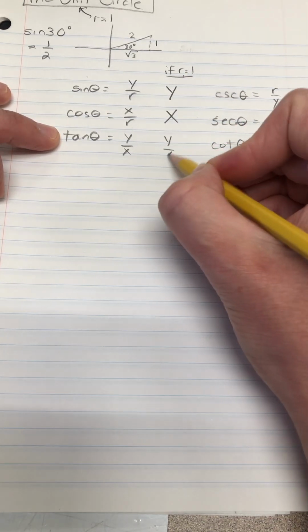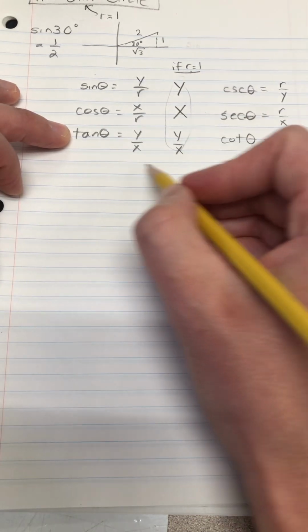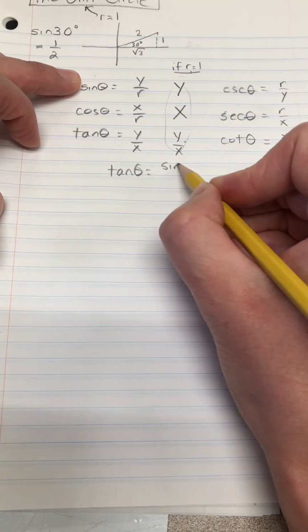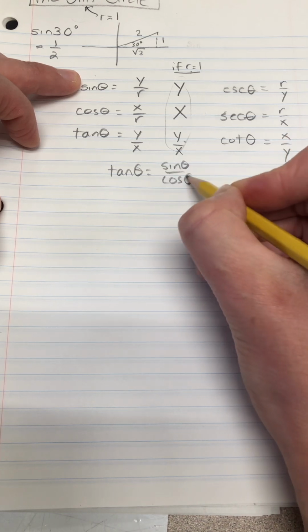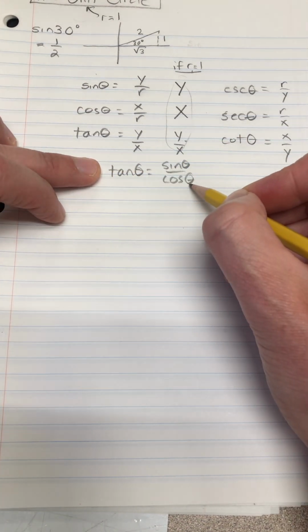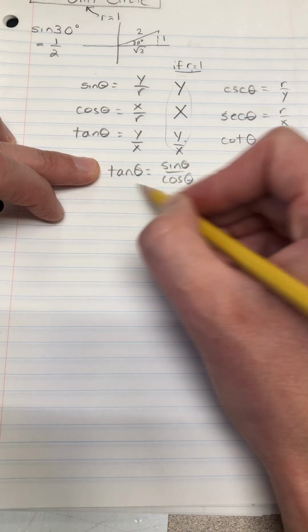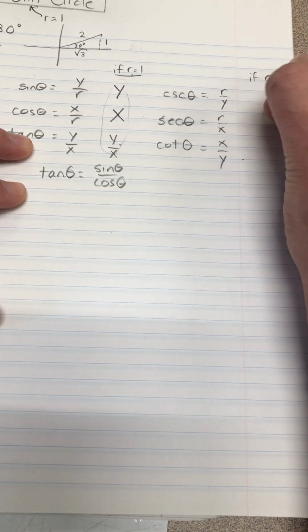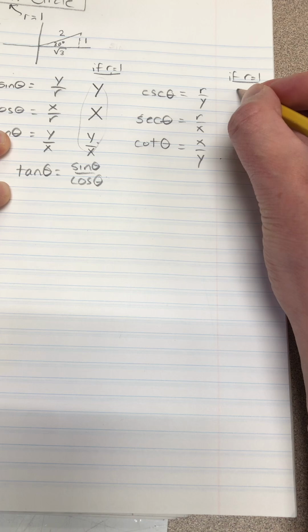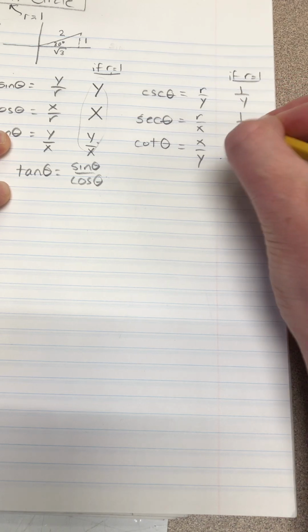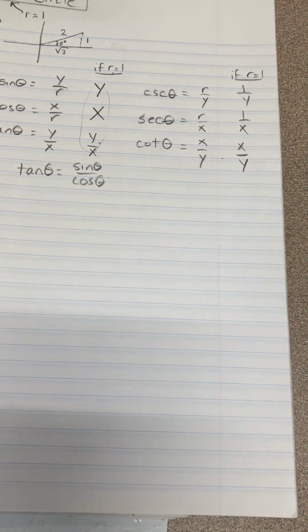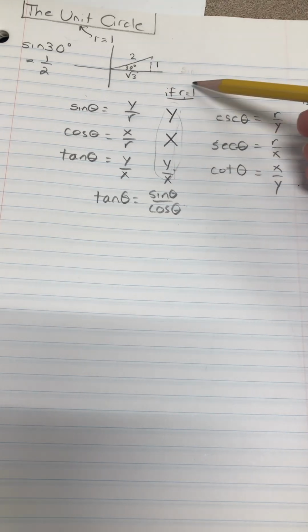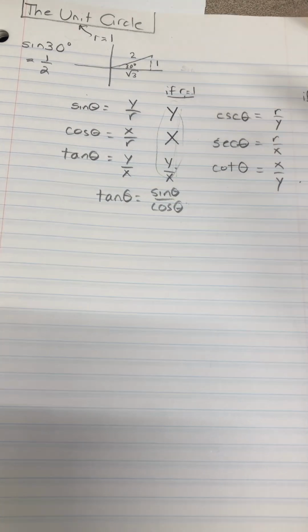Tangent doesn't really change, but it illustrates the point that the tangent of an angle is really the sine over the cosine. That's a little identity we've never stated before. This is true for any circle, not just the unit circle. And then if r equals 1, these can be simplified a little bit too. Obviously, cotangent doesn't really get affected. So some people find the unit circle a little bit easier because the ratios are a tad easier, if we assume that r is always equal to 1.